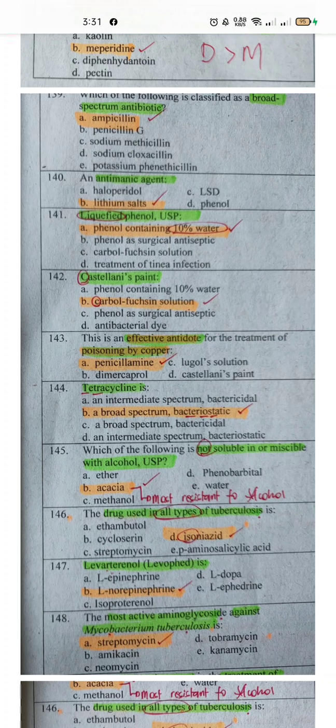145. Which of the following is not soluble or miscible with alcohol USP is your acacia. So, acacia is insoluble in alcohol but almost completely soluble in twice its weight of water at room temperature. So, let's repeat. Acacia is insoluble in alcohol but almost completely soluble in twice its weight of water at room temperature.